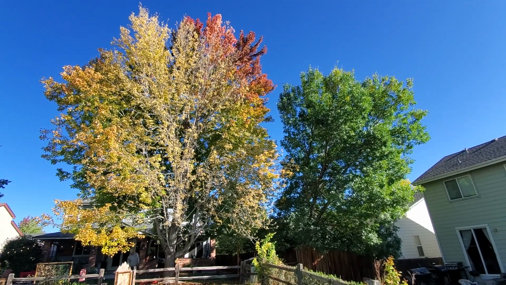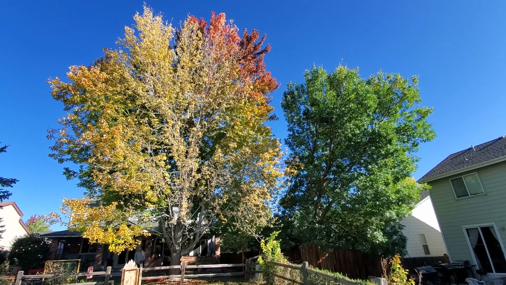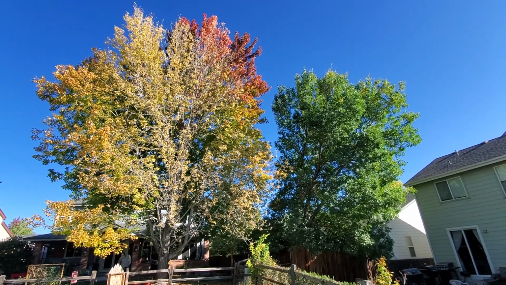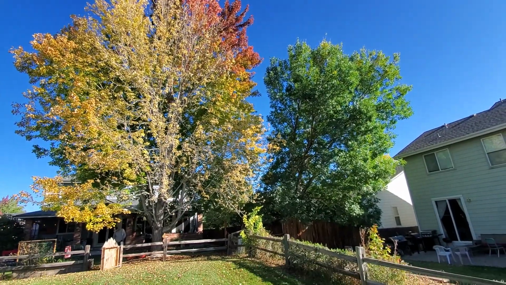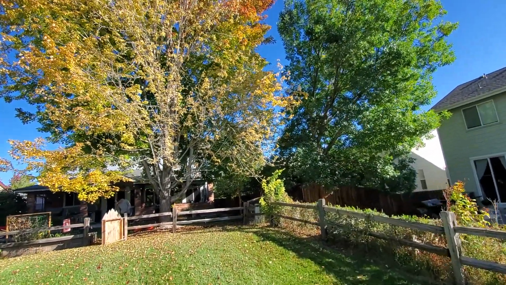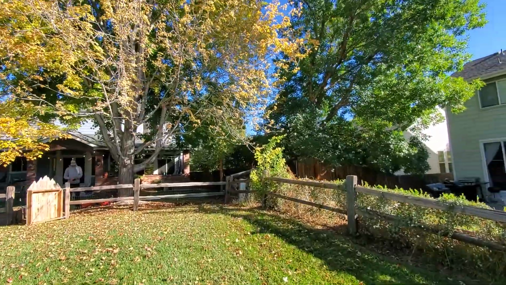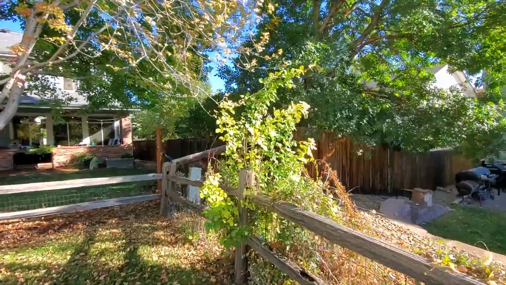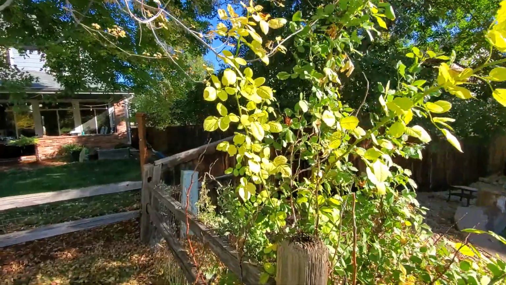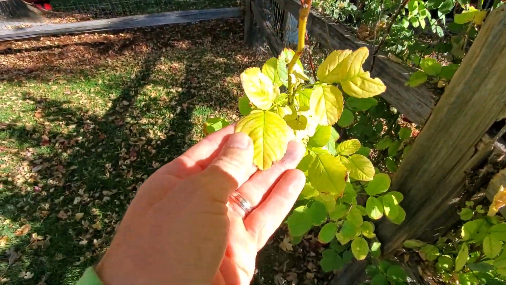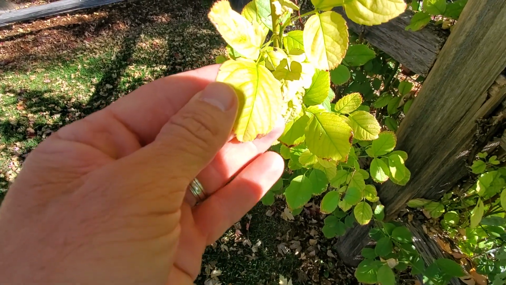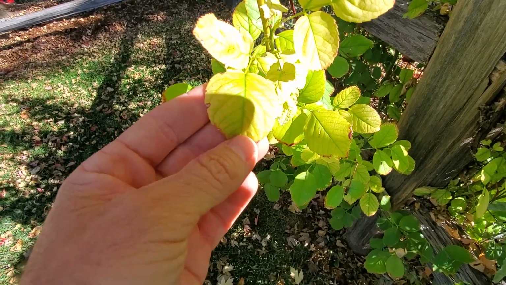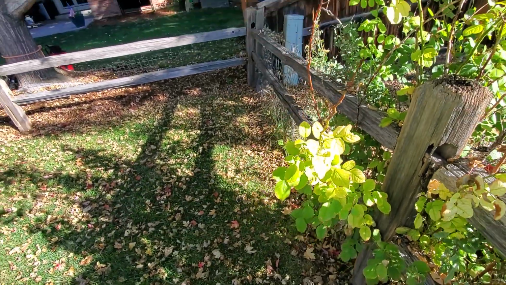What's the difference between fall color and chlorotic conditions? For those of you that don't know what I just said, chlorosis is when a tree loses the ability to produce chlorophyll. You can see the difference between fall color happening and a deficiency by looking at the leaves. The leaf you see here is a pale yellow leaf with a green vein, right?